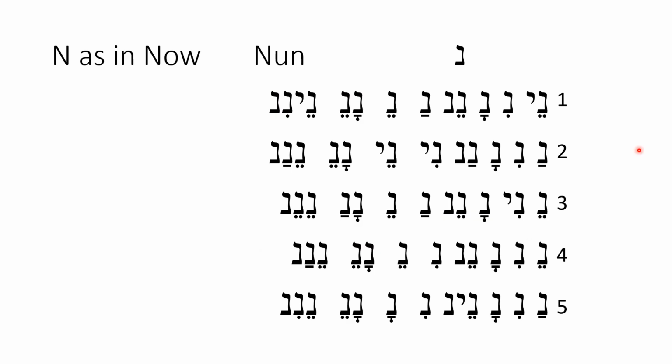So as we did before, let's practice with the new letters that we've just learned, beginning with the nun, the N as in now. I'll ask you to stop the video and practice these on your own, and then come back. I'll read them across, and then you'll have an opportunity after that to stop the video again and practice on your own. So go ahead and stop the video now. All right, let's get started.